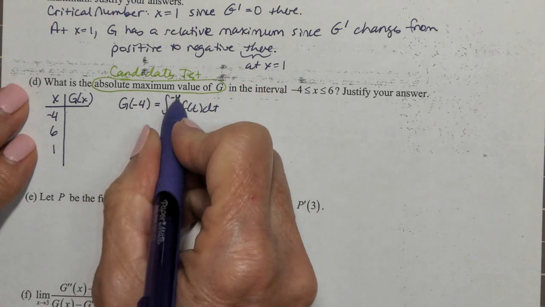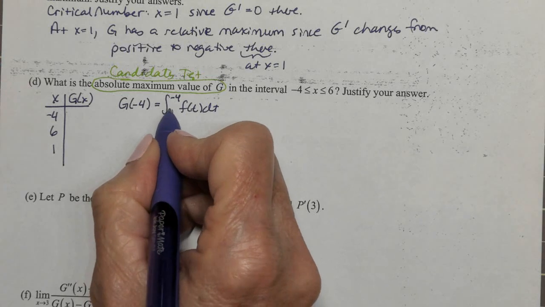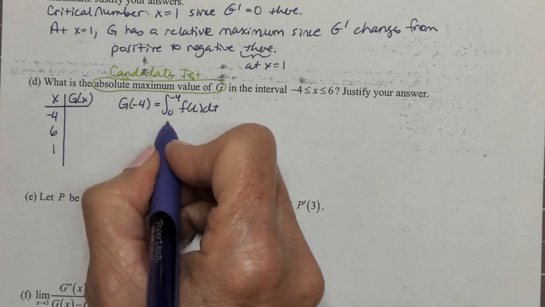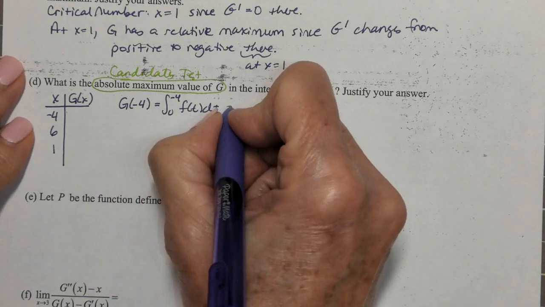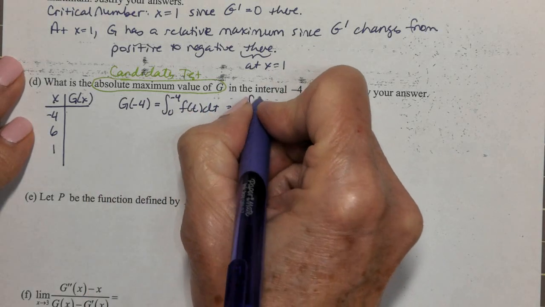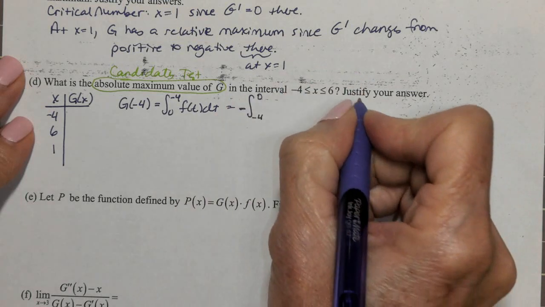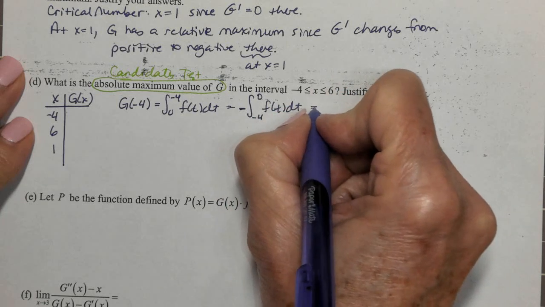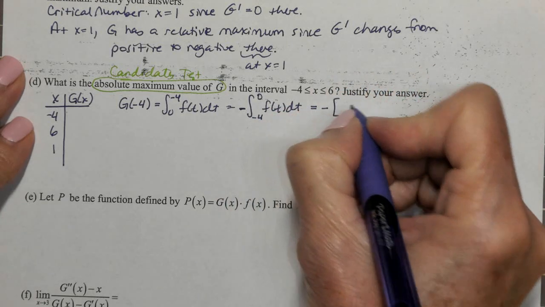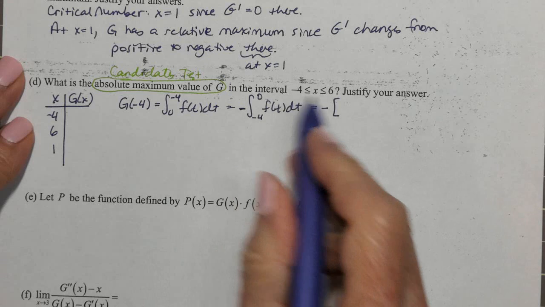My boundaries need to be switched because right now my lower boundary is up here and my upper boundary, my higher number is down here. So I'm going to switch my boundaries by switching the sign of the integral. That's an integration property. And now I have the negative of the integral -4 to 0 of f.